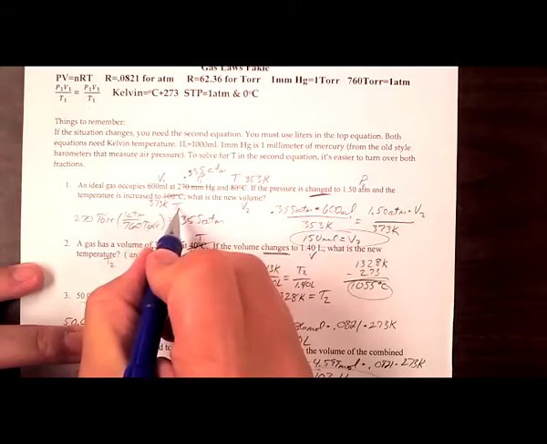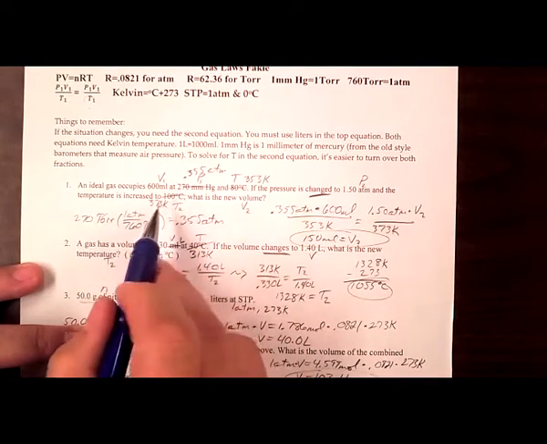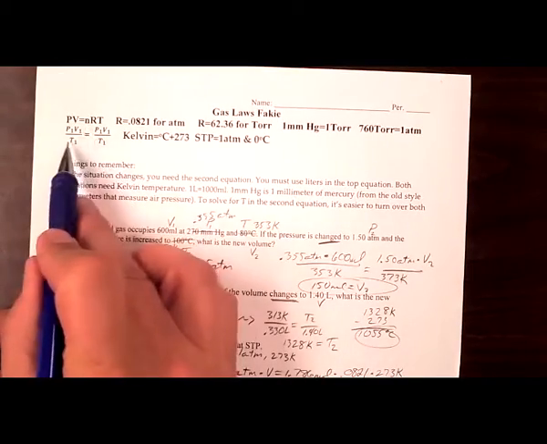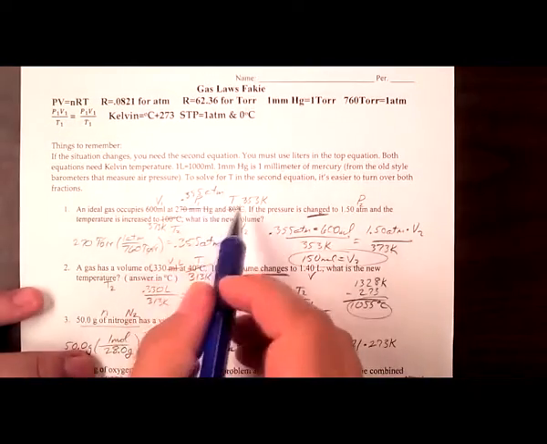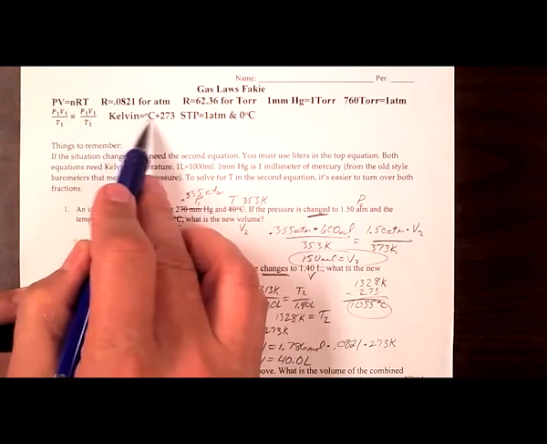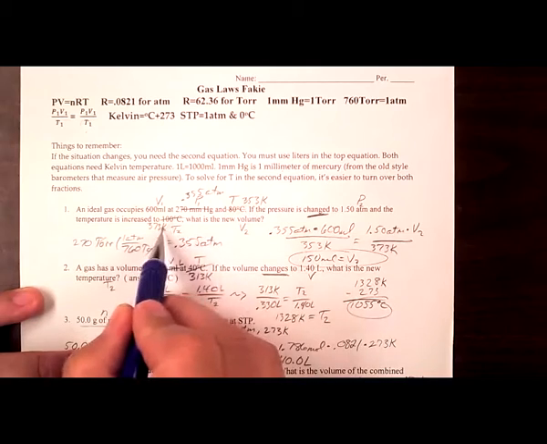Here's my second temperature, right? Now, a few things. I can't ever use Celsius in these equations, in this one or this one. I must use Kelvin. So I added 273 to my Celsius. Kelvin is Celsius plus 273. So I added 273, added 273.